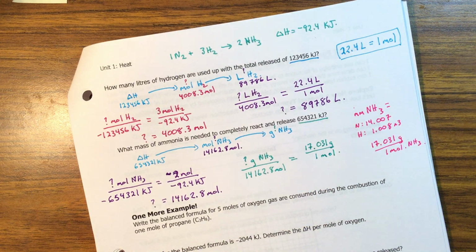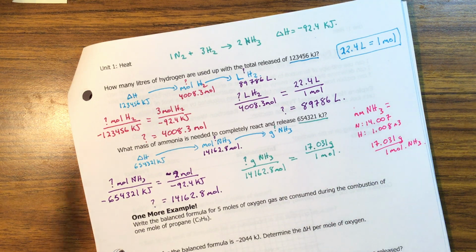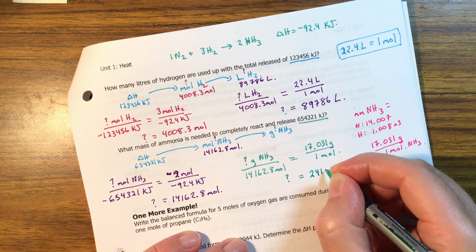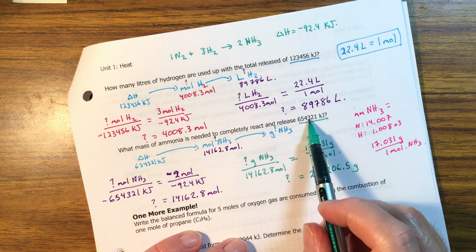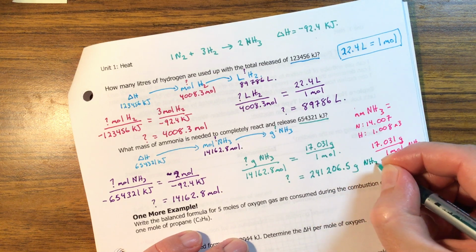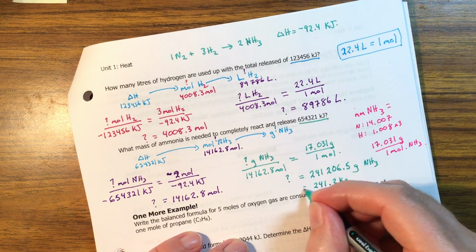So we take that number, and I managed to leave this in my calculator because I did my molar mass in my head, and I just multiply it by 17.031. 241,206.5 grams. So if we release that amount of energy, we should have produced that many grams of ammonia, or about 241.2 kilograms of ammonia.